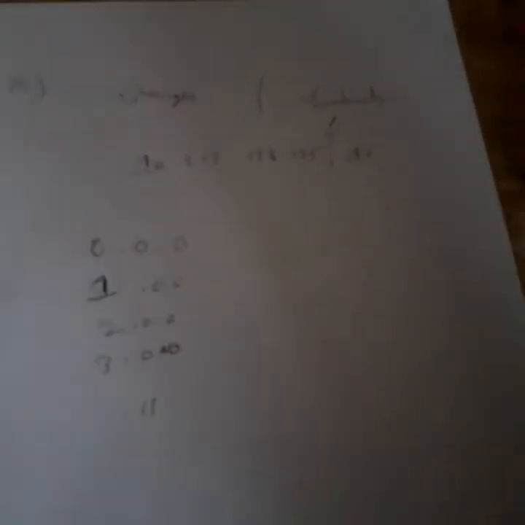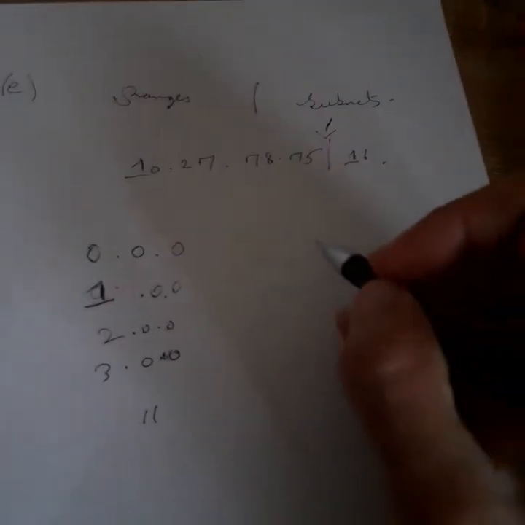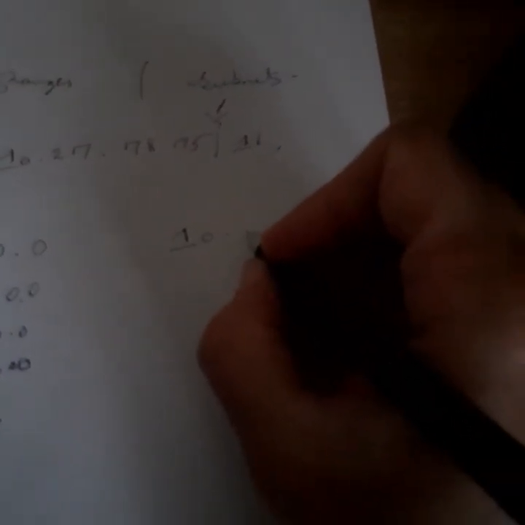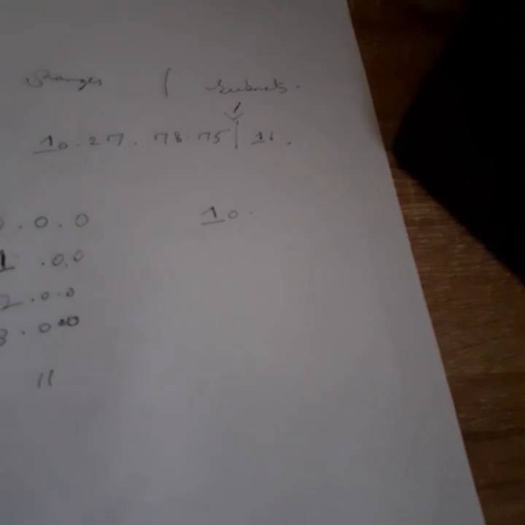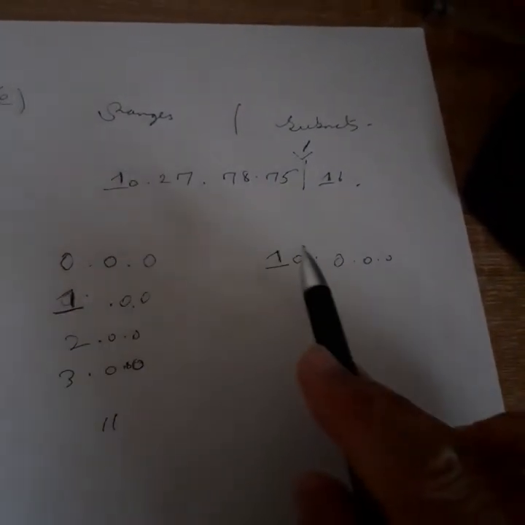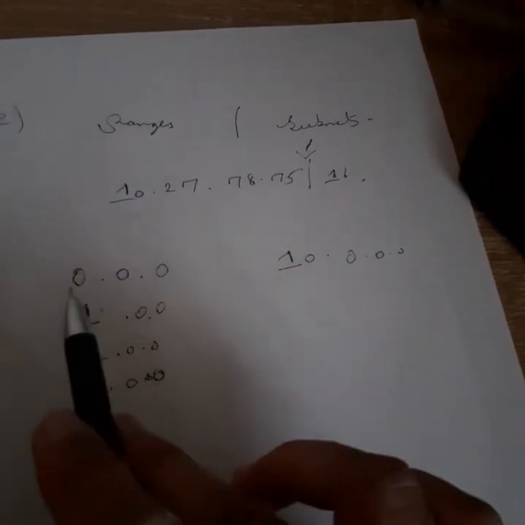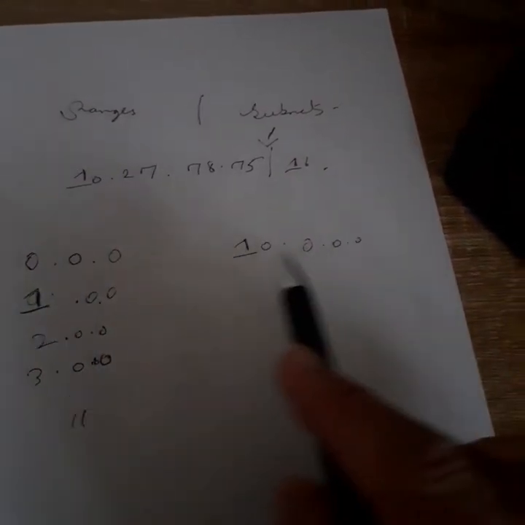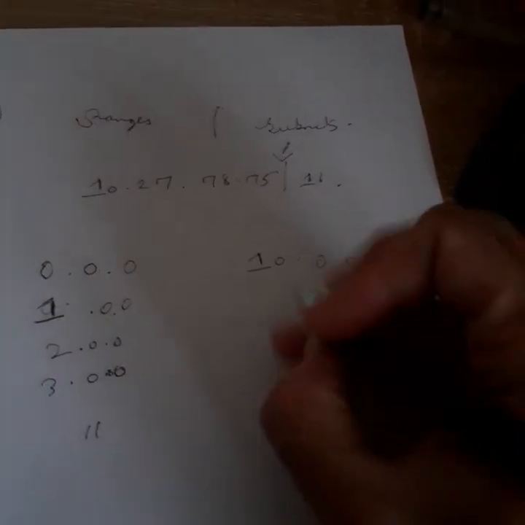Now here, the important bit is, I'm going to shift class A here. When we are expressing a subnet, it needs to go in this way: 10.0.0.0. Easy. This is a range and that's a subnet. Remember that. These are the ranges we are following, and that's the subnet which is going through here.